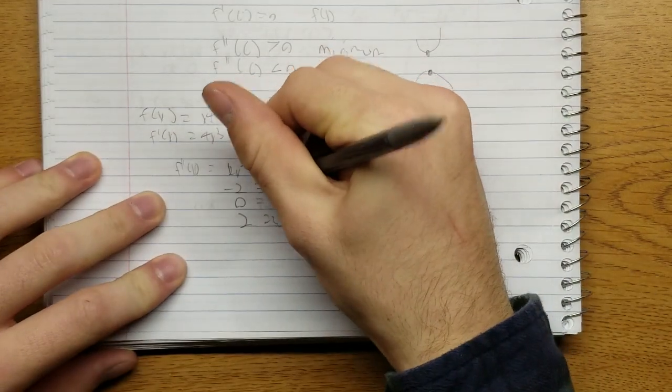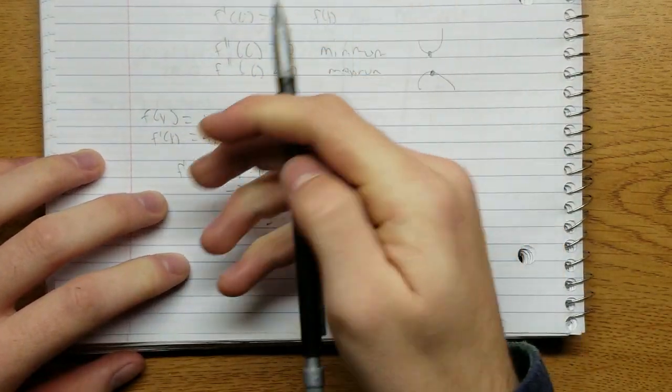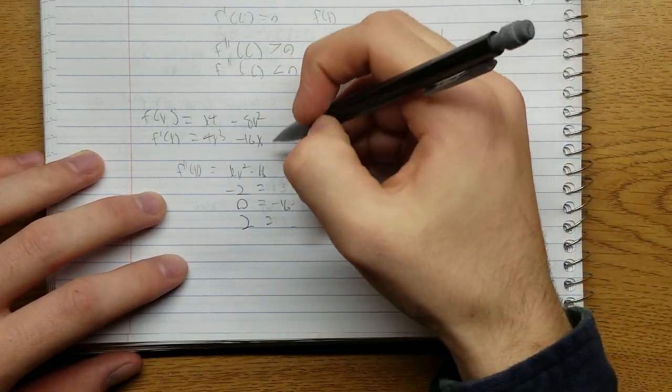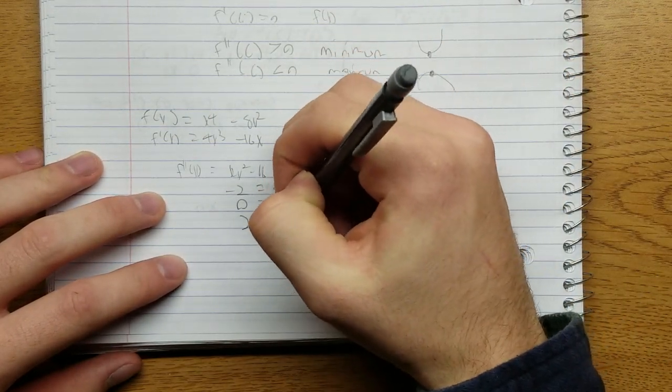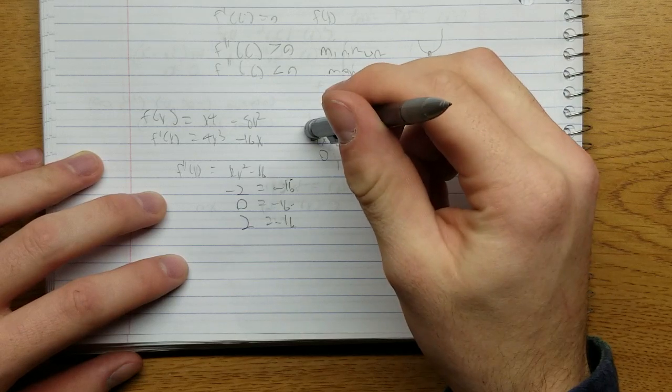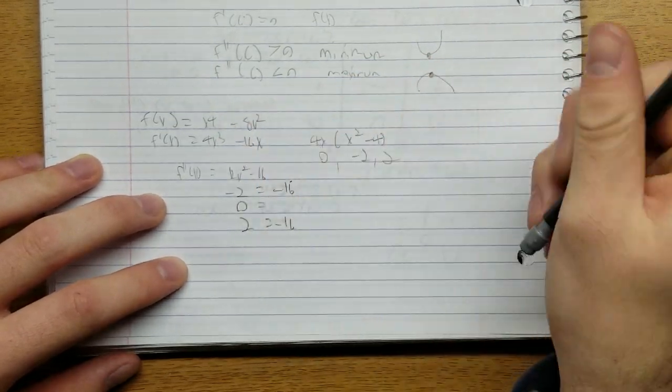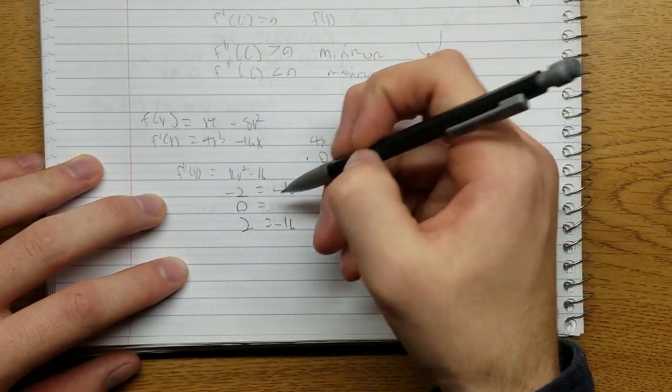Okay, so I did this wrong. This is not right. This is going to be negative 16 and negative 16. And when you plug in 0 up here, it's going to be negative 16.